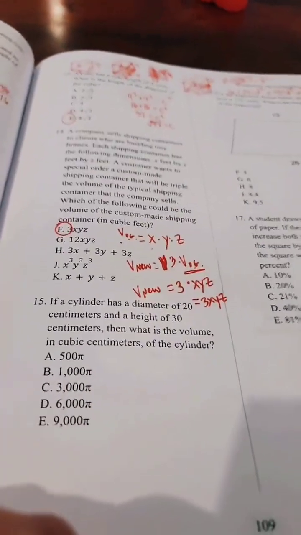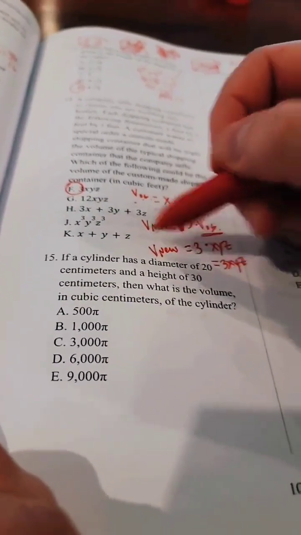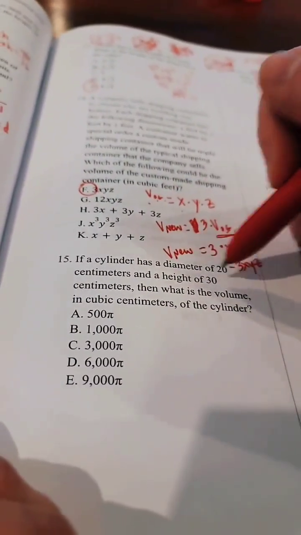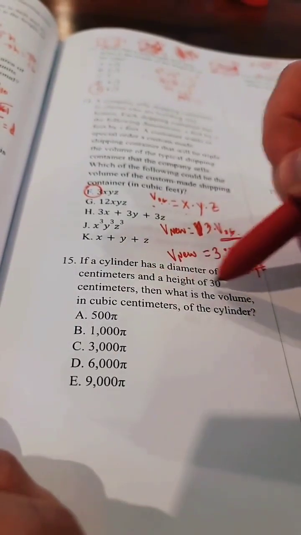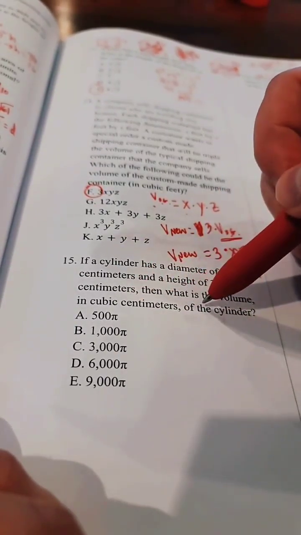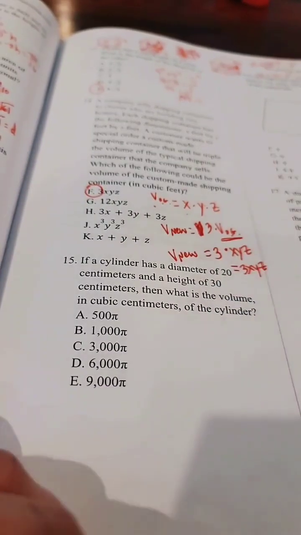Okay, so then let's go to the next one. If a cylinder has a diameter of 20 centimeters and a height of 30 centimeters, then what is the volume in cubic centimeters of the volume?